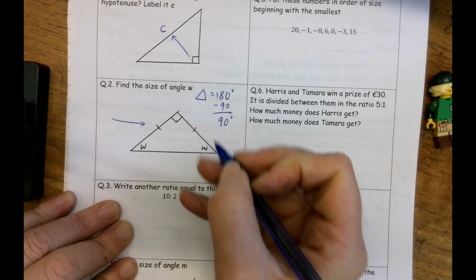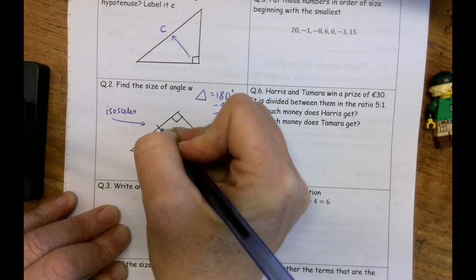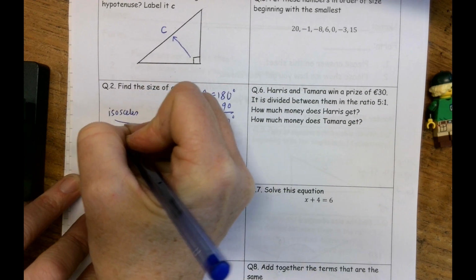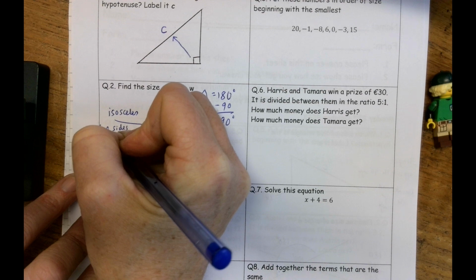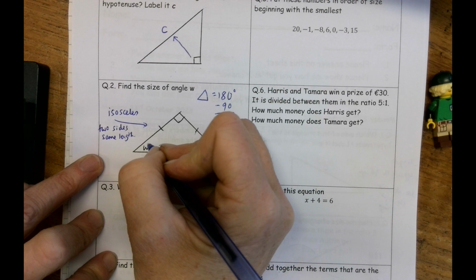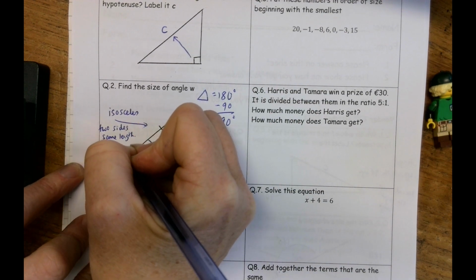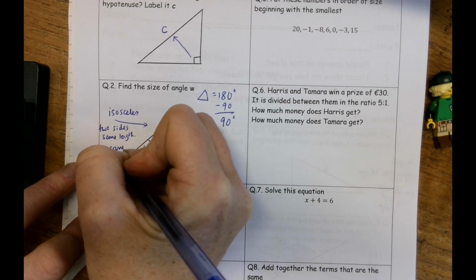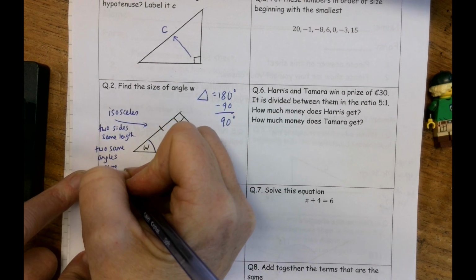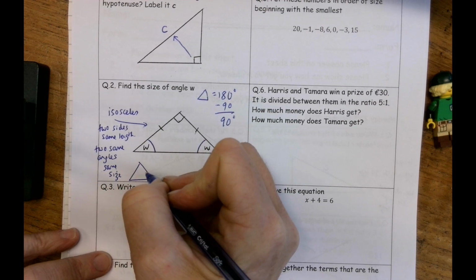Now, see these lines here? That means it's an isosceles triangle. Those two lines mean that those two sides are the same length. And if those two sides are the same length, it means that these two angles are also the same. So an isosceles triangle has two sides the same length, and two of the angles are the same. They're the same size. That's an isosceles triangle. Okay, so it would look something like this.